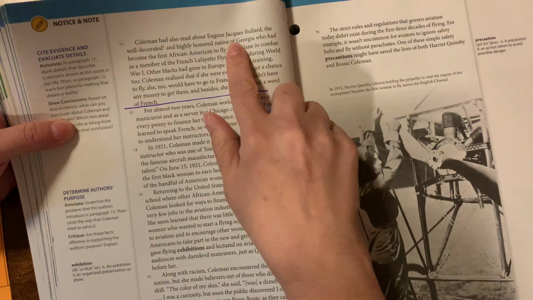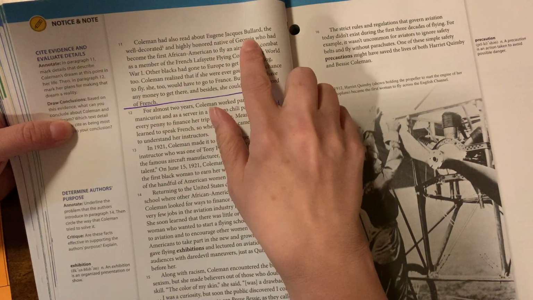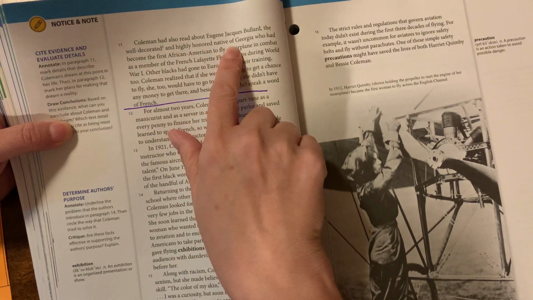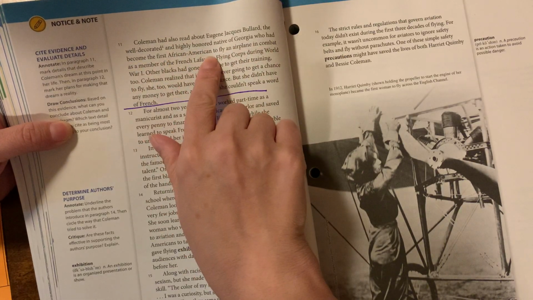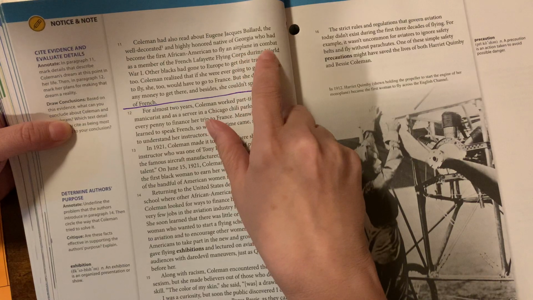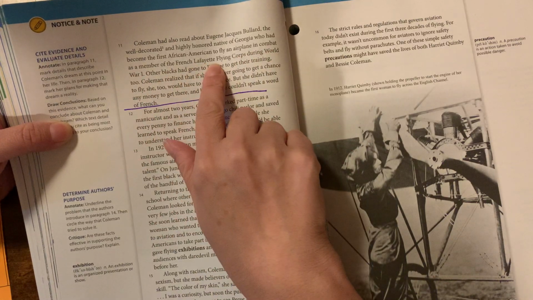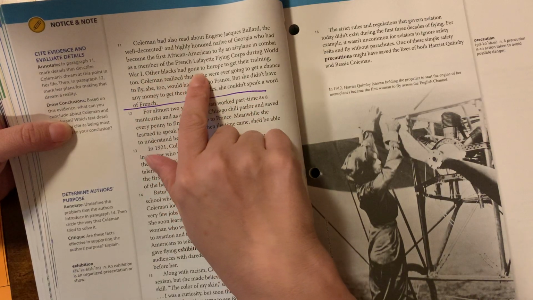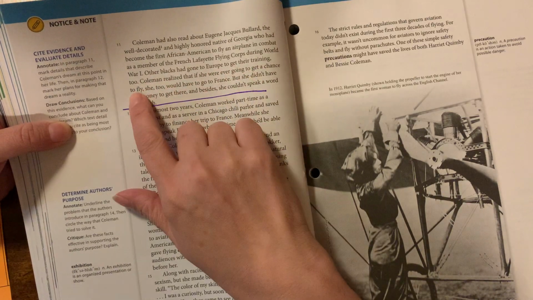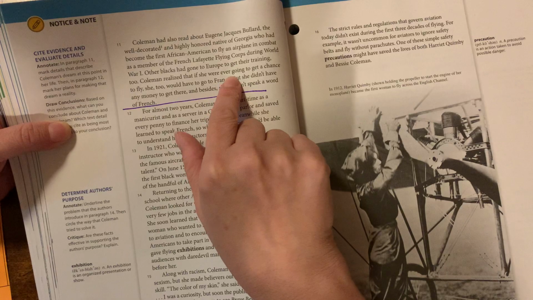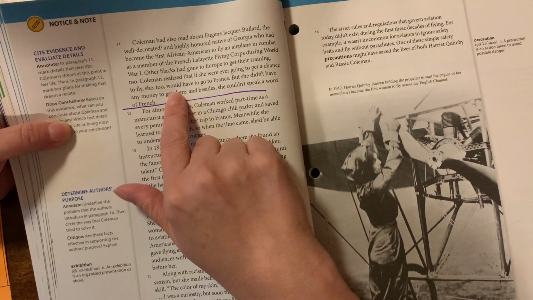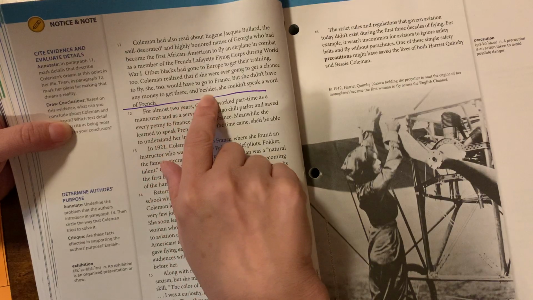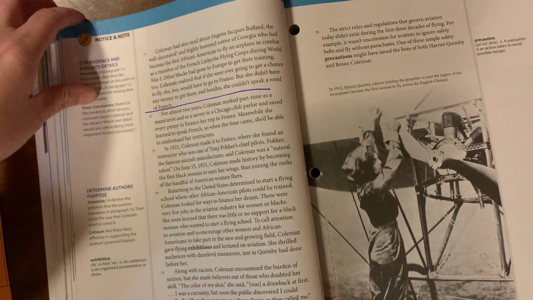Coleman had also read about Eugene Jacques Bullard, the well-decorated and highly honored native of Georgia who had become the first African American to fly an airplane in combat as a member of the French Lafayette Flying Corps during World War I. Other blacks had gone to Europe to get their training, too. Coleman realized that if she were ever going to get a chance to fly, she, too, would have to go to France. But she didn't have any money to get there, and besides, she couldn't speak a word of French.